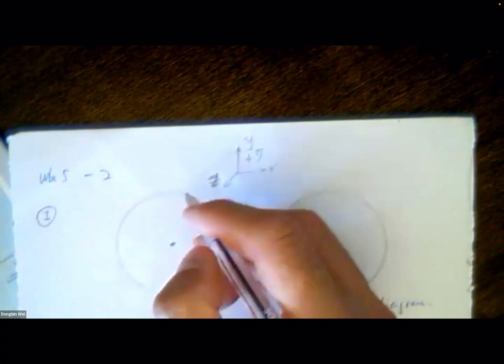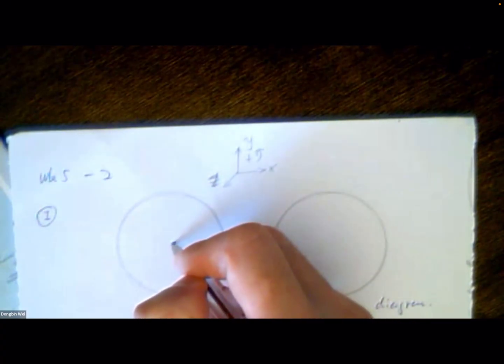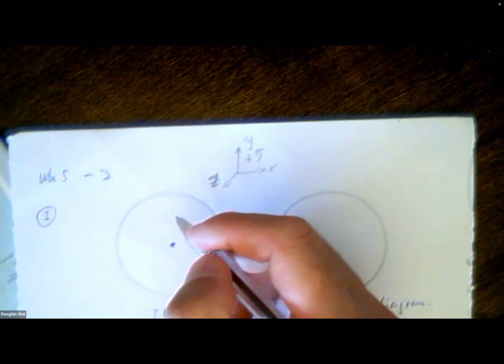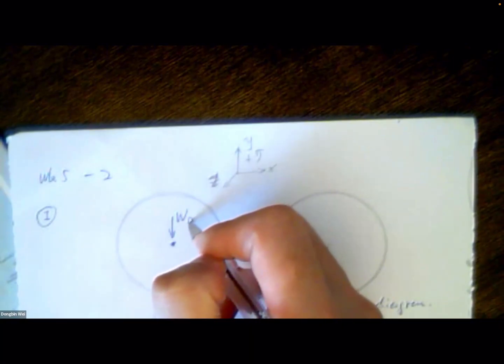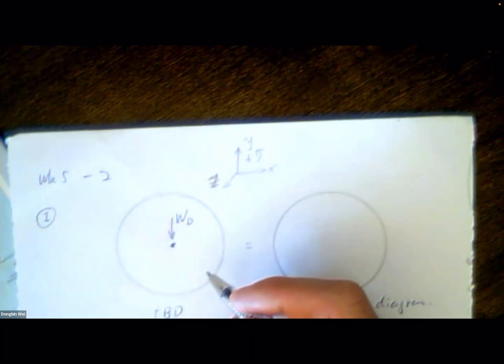Now, for the drum, at the mass center point, which is also the rotation center, we have W_D, D for the drum.